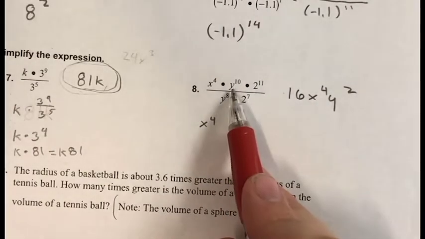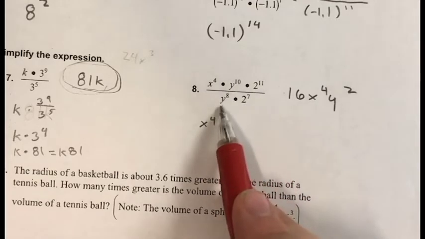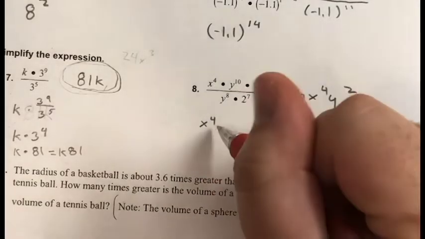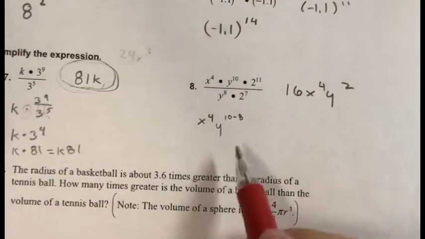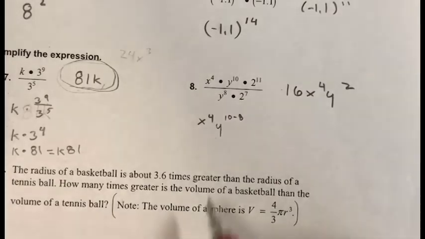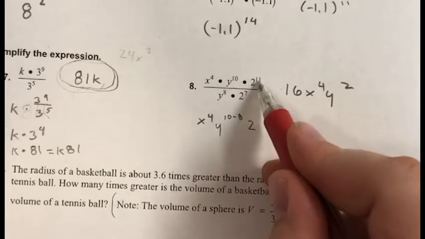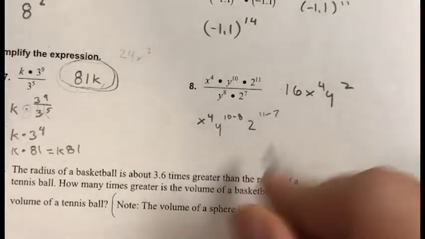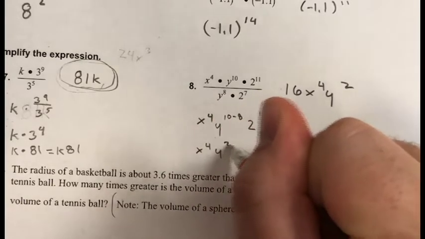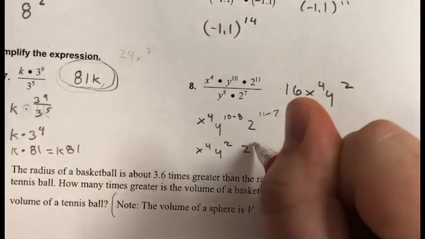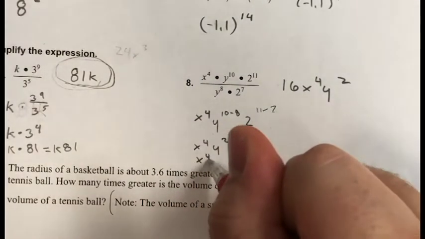All right, but I do have a y in my numerator and a y in my denominator. And since it's division, I can actually write this down as y to the 10 minus 8th power. And then I can look at my 2's. So this would be 2, and since I have 11 minus 7, well, we simplify this, and I get x to the 4th, y to the 2nd, and 2 to the 4th power. Well, what's 2 to the 4th power? It happens to be 16.